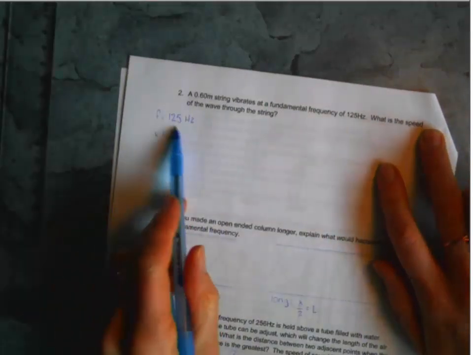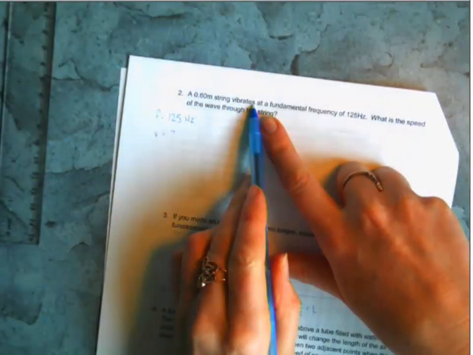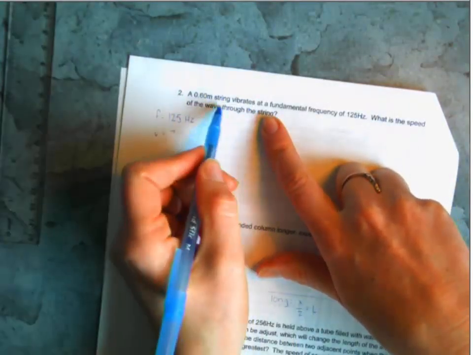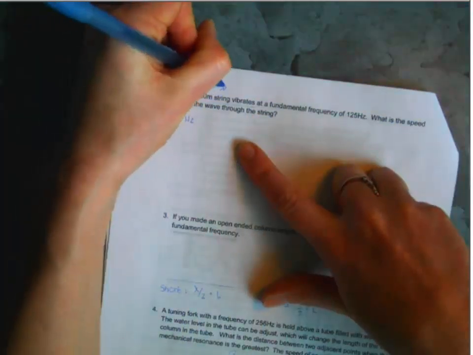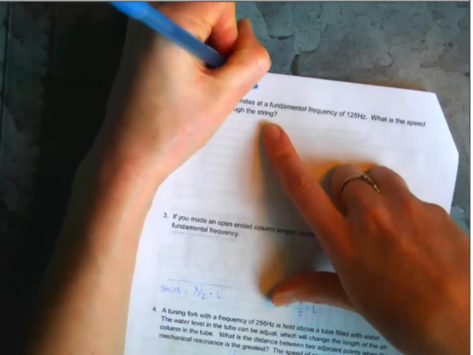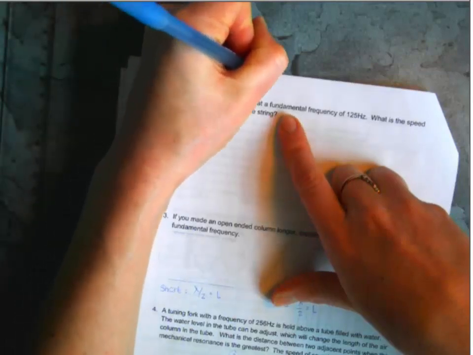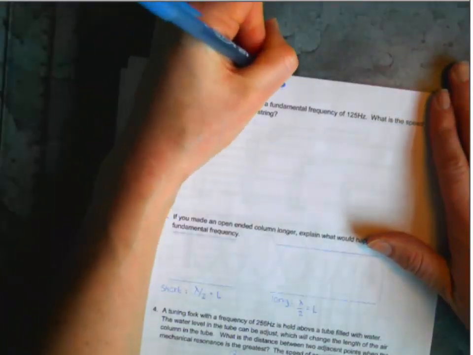So the next one is we have a 0.60 meter string vibrating at a fundamental frequency of 125 hertz. Now the tricky thing with this is that anytime you have a string vibrating, what does it mean has to be happening? Well, it means that it has to be closed at both ends. Right, because if it's free at one end, it just kind of flops around. So closed at both ends.